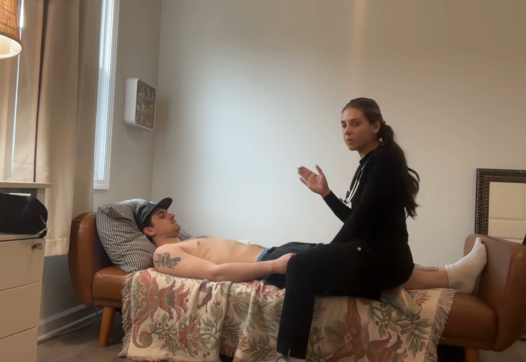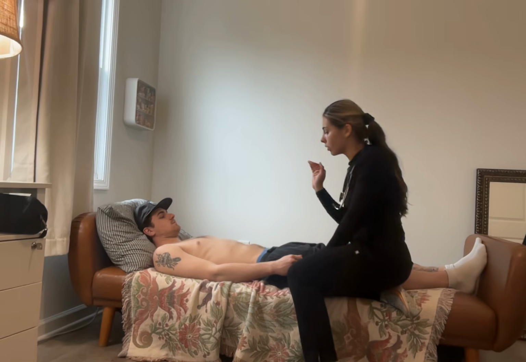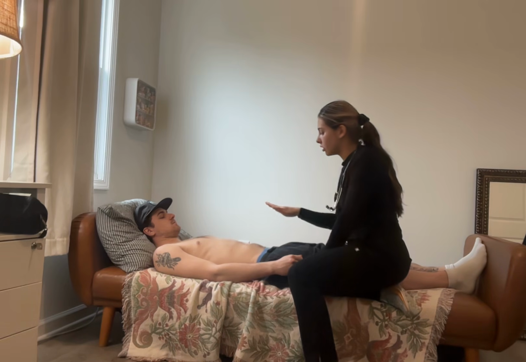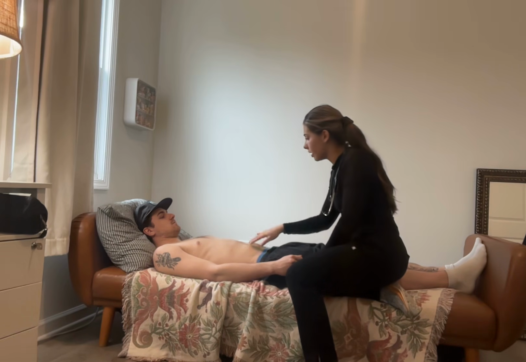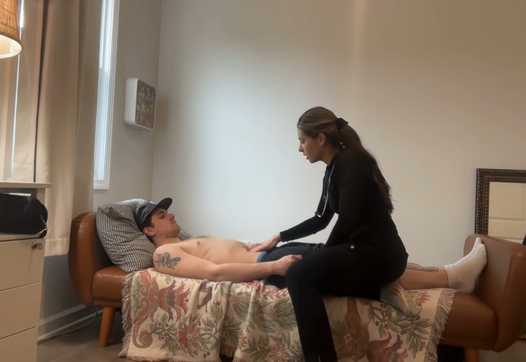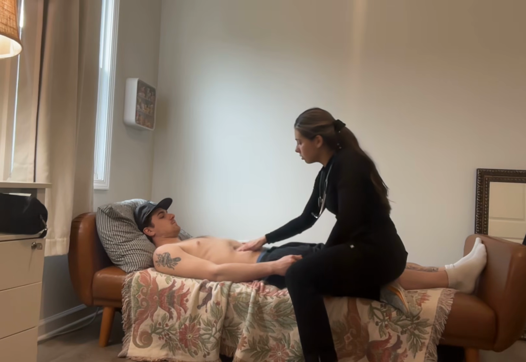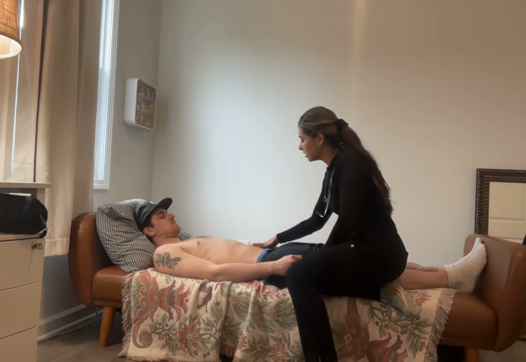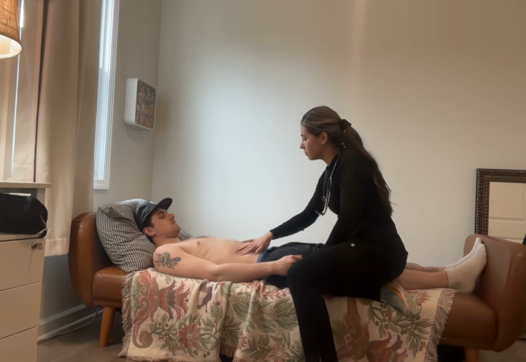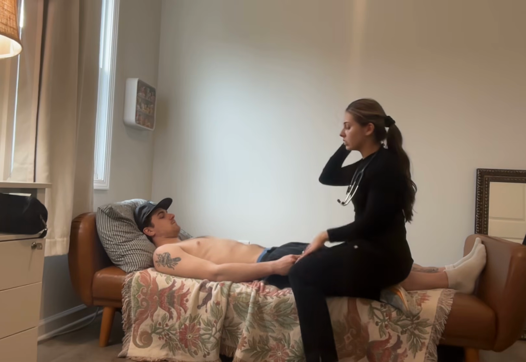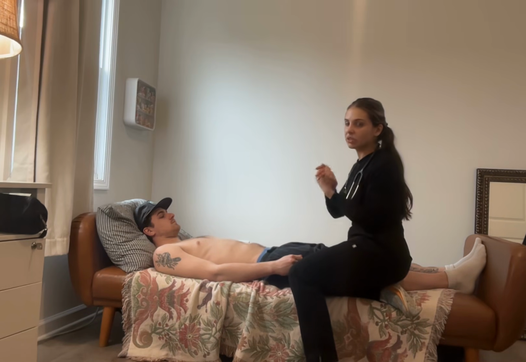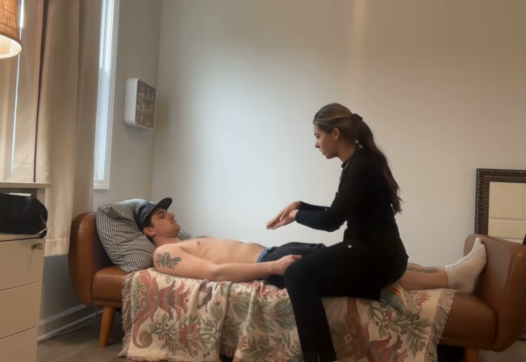So I start off with light palpation using one hand. I'm going to be going about 1 centimeter deep, starting off in the right lower quadrant again. Let me know if any of this hurts. Okay, so I'm not feeling any masses. The patient's not grimacing. The patient's not in pain. Expected findings. Now I'm going to be moving on to deep palpation, 5 to 8 centimeters deep, using both of my hands. Let me know if any of this hurts again.